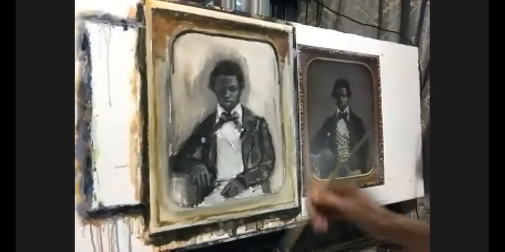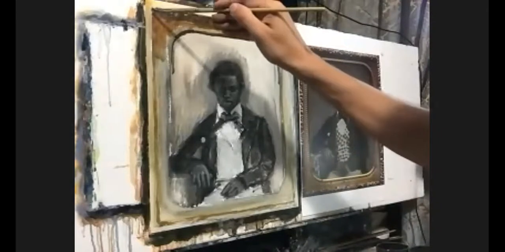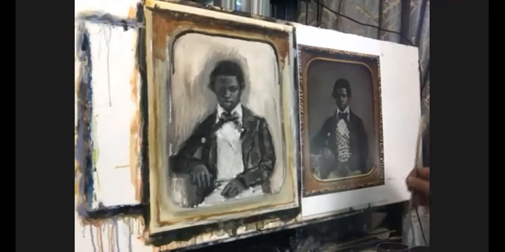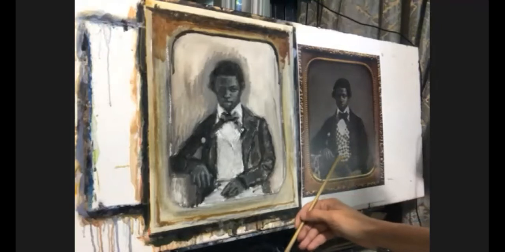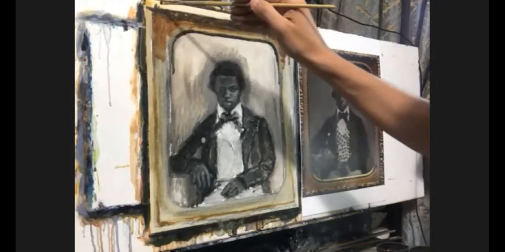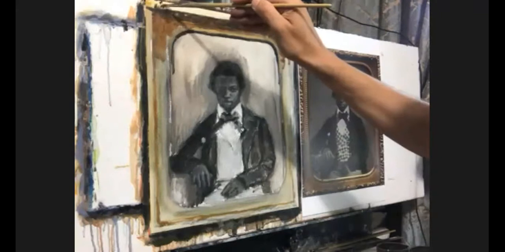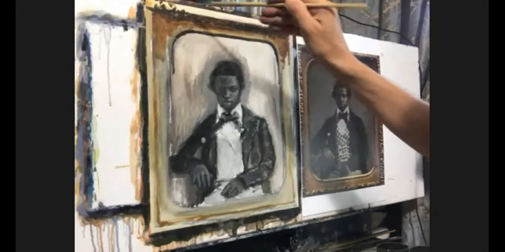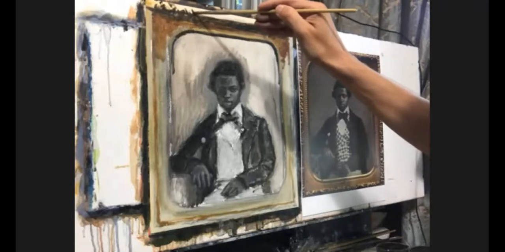So what do I do about the texture right here? What I'm going to do is with a medium brush, I'm going to do some squiggling, darker first. And I'm just going to imagine some of the squiggle.